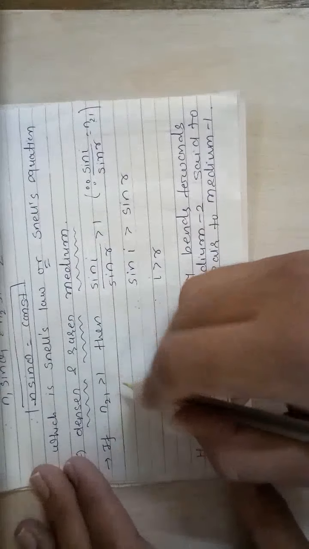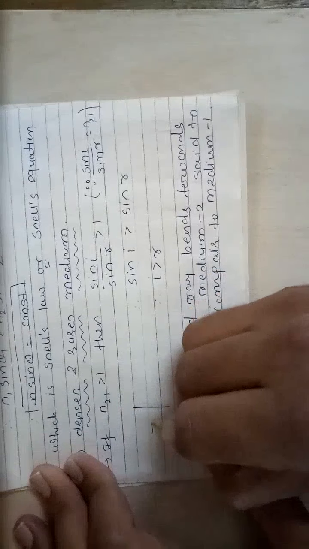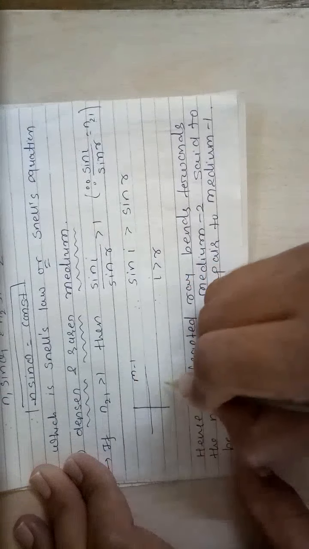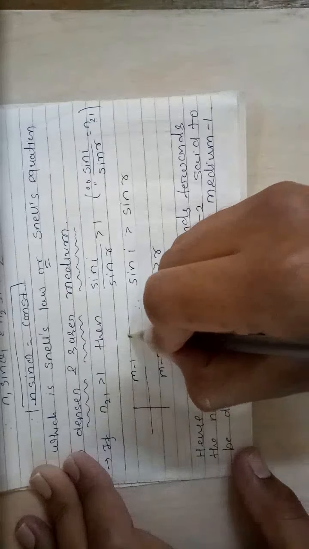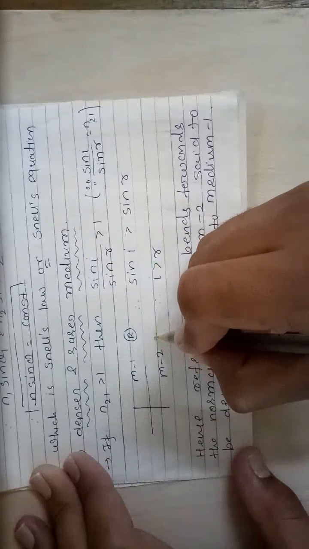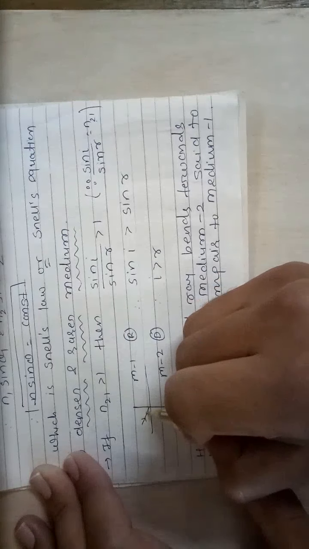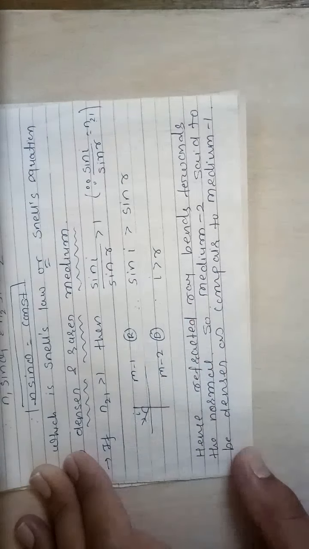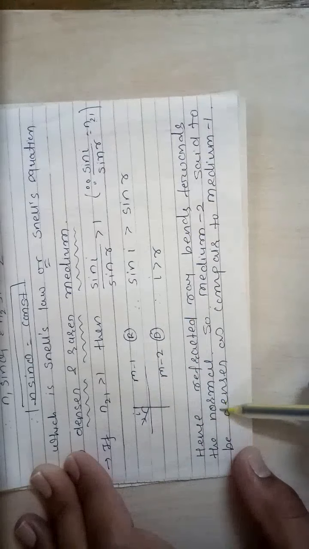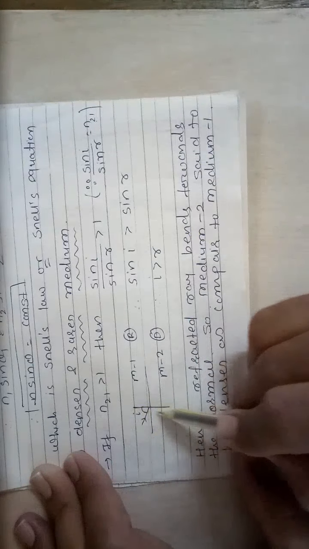So here, friends, this is our medium 1, this is our medium 2. This is the rarer medium and this is the denser medium. This is the incident ray, with angle of incidence I. Now the refracted ray bends towards the normal. This is our normal.